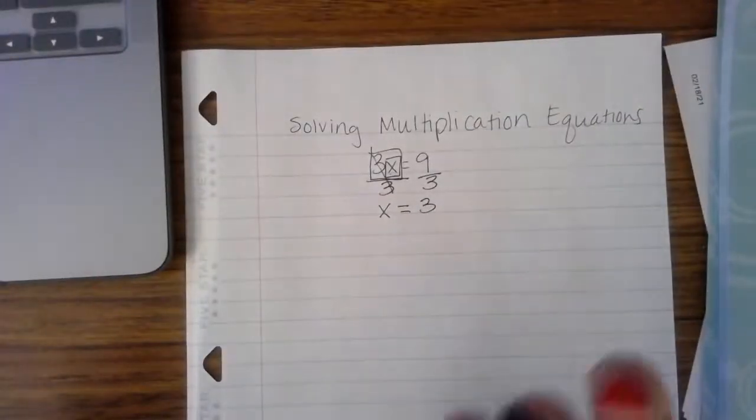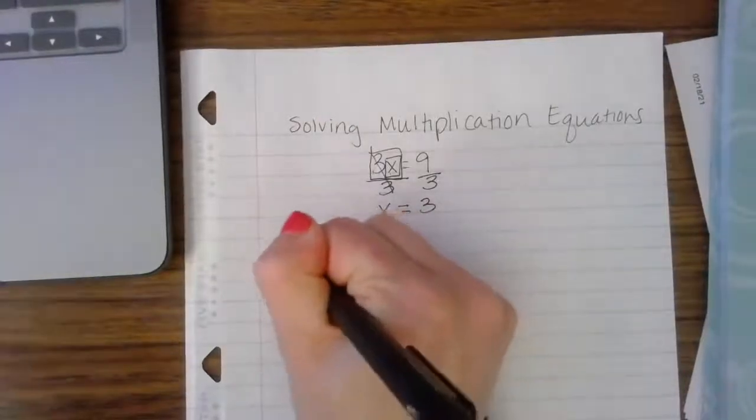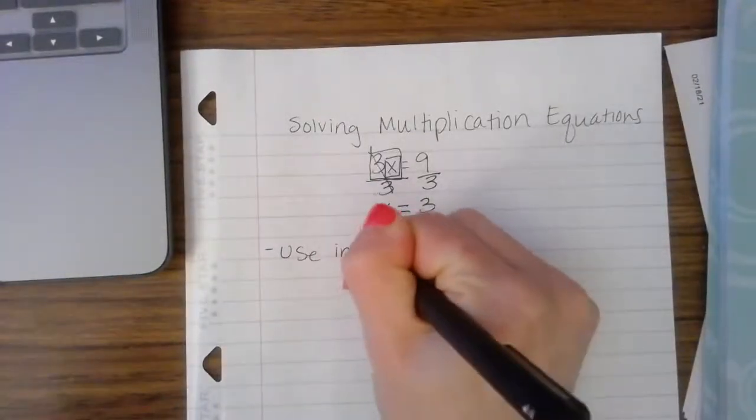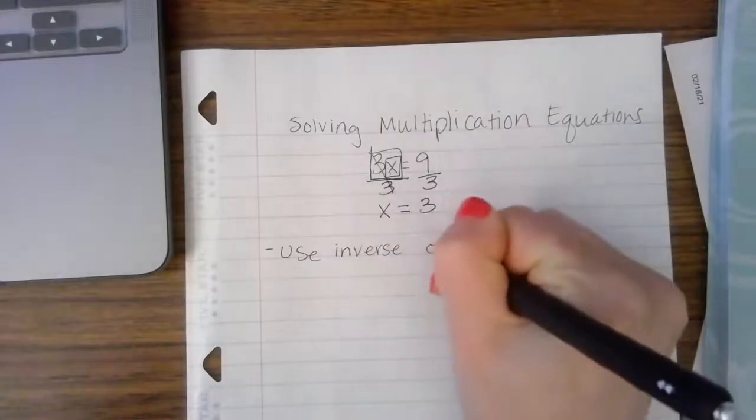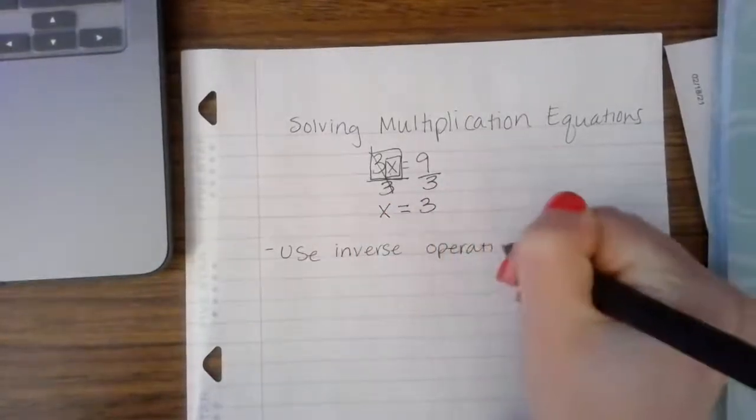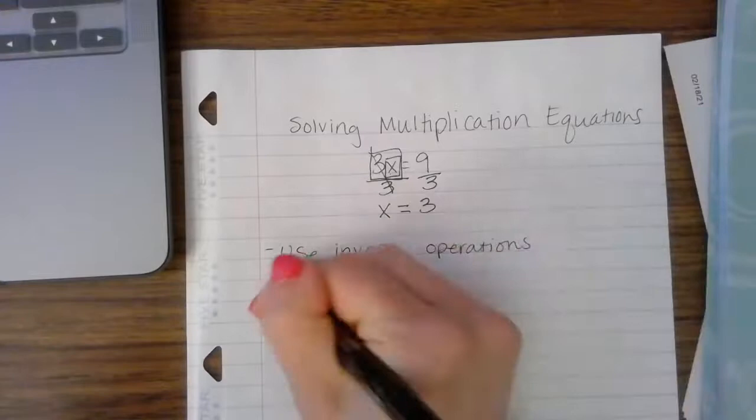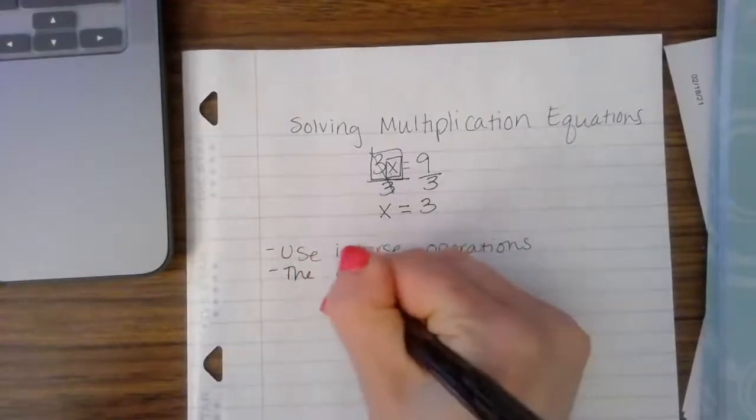So, use inverse operations. The opposite of multiplying is to divide.